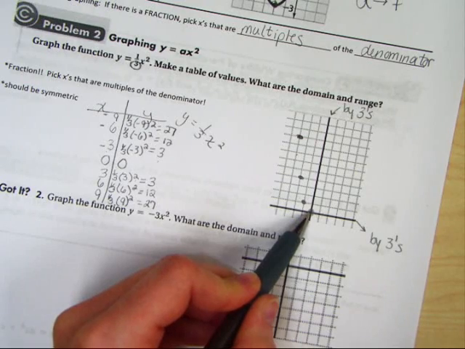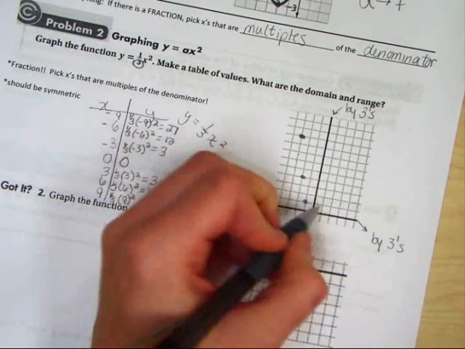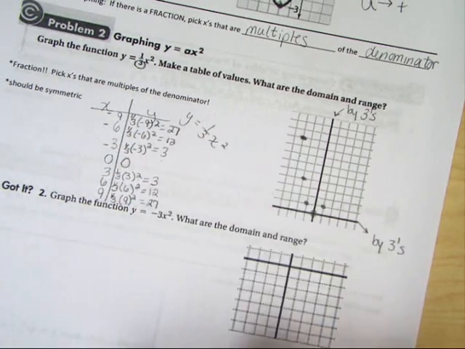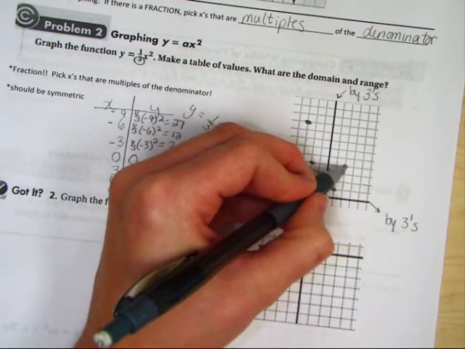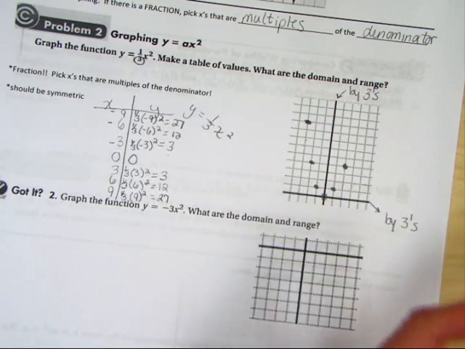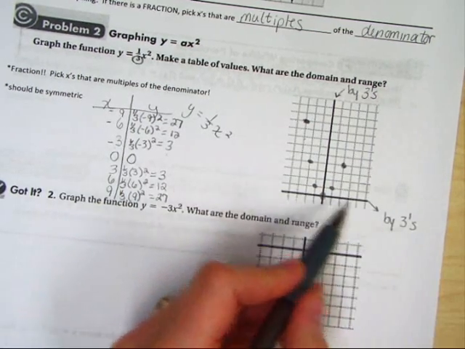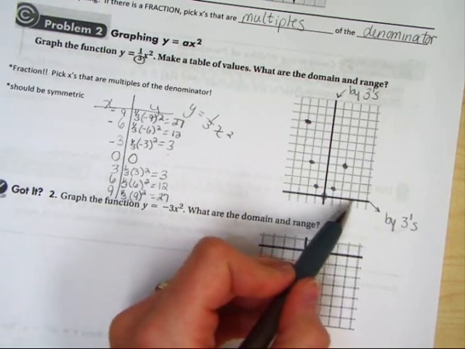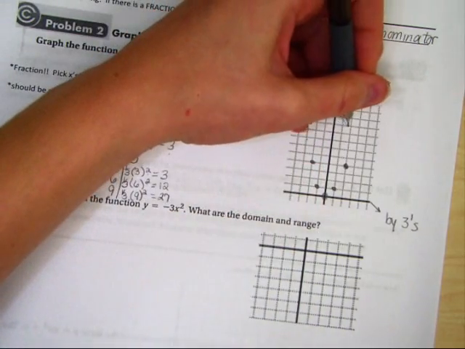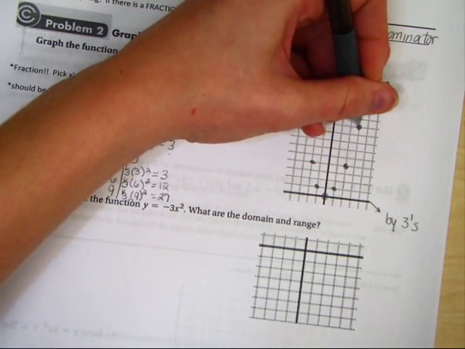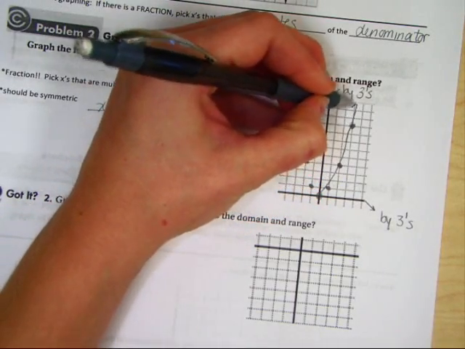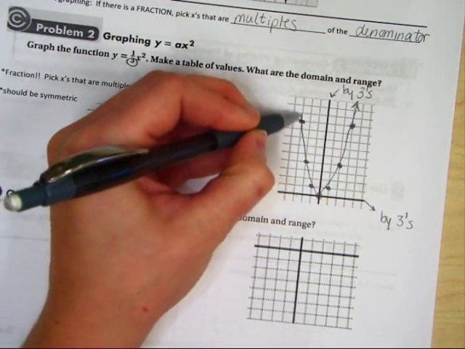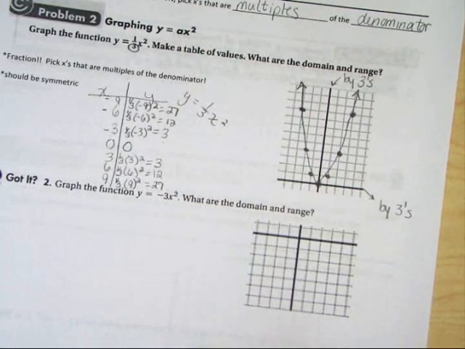Alright, (3, 3). Right 3, up 3. (6, 12). Right 6, up 12. Pause the video if you need to take a little longer. (9, 27). Over 9, up 27. See the nice U-shaped graph that you get? That's your parabola. Extend your lines out, make it look like a U.